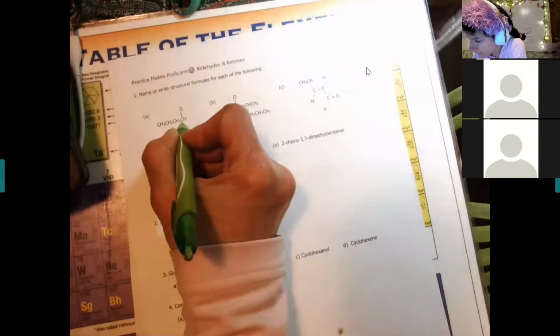So aldehyde, 1, 2, 3, 4. It's our last page. So butanol. So you want the butane, AN, and then just AL. We don't put a number. The aldehyde has to be at number 1. That is a set rule. The ketone does not. And so we want our longest chain. The ketone, you want it to be the lowest number possible.